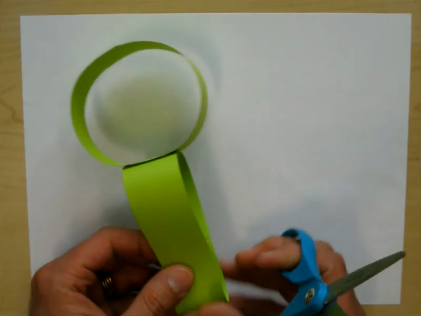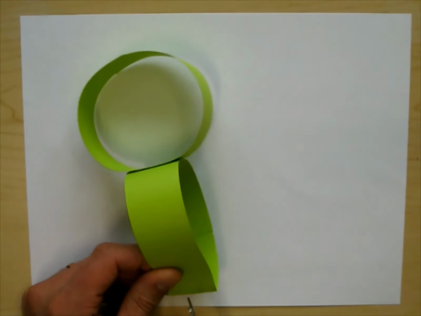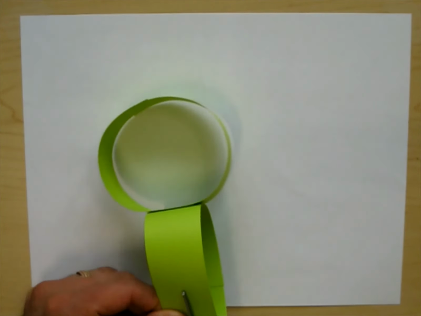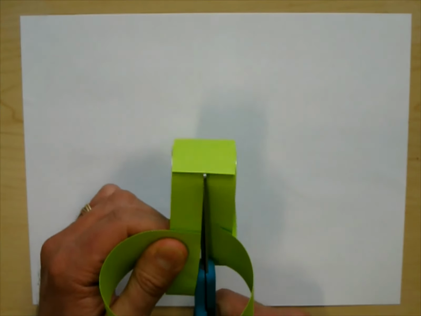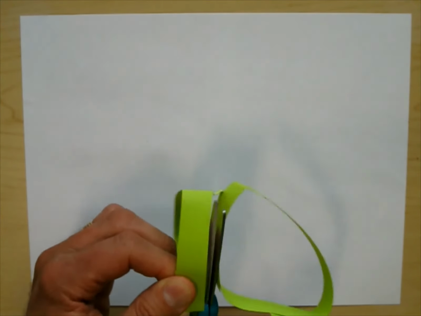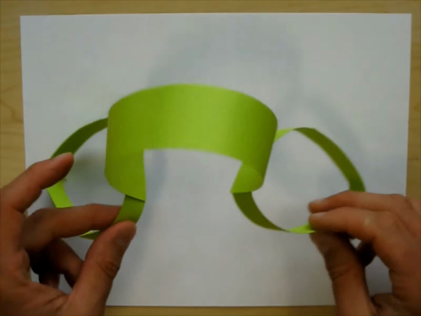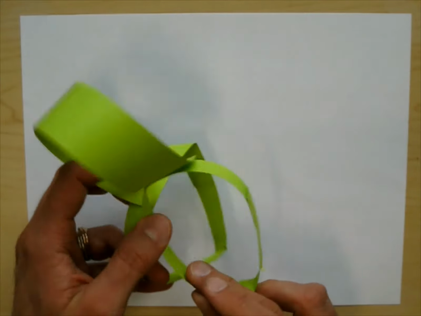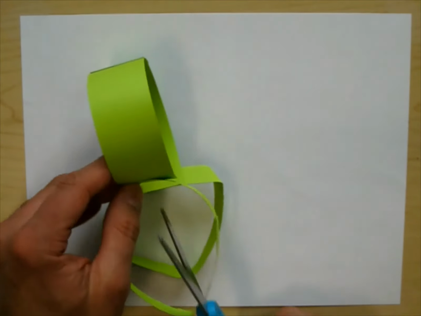And so that's what we're going to do. I'll try to stay in range of the camera. I don't even know how good this is going to come out. So I'm cutting down the first loop, and I'm almost done. So what it looks like I got is something that looks like handcuffs. Paper handcuffs.